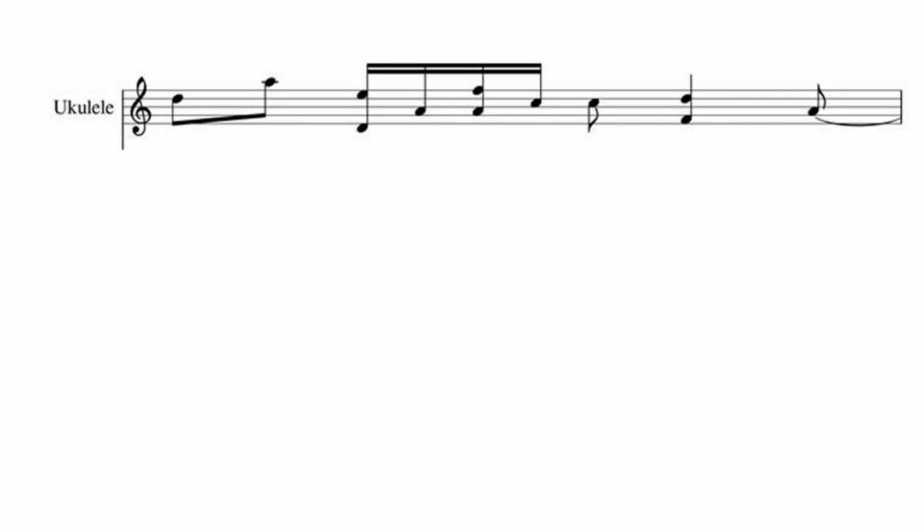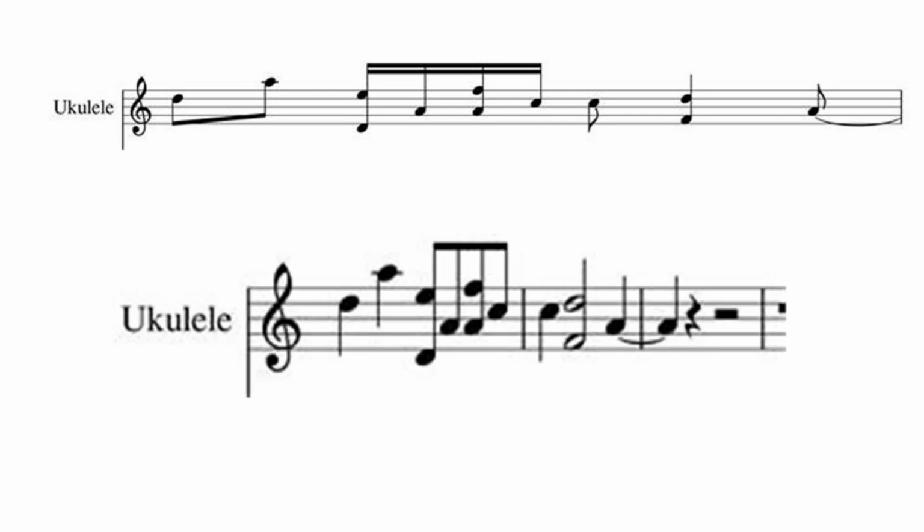Okay, so we have our notes. We can write them out like this, but that's a lot of notes. It's hard to break down into small chunks to make it easily digestible. To help us do this, we create time signatures and bars. Bars are groups of notes that break up sections of music into easily understandable bits.